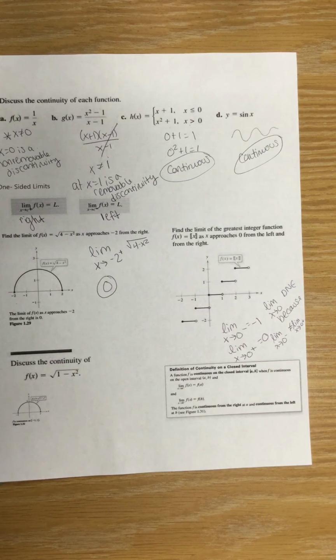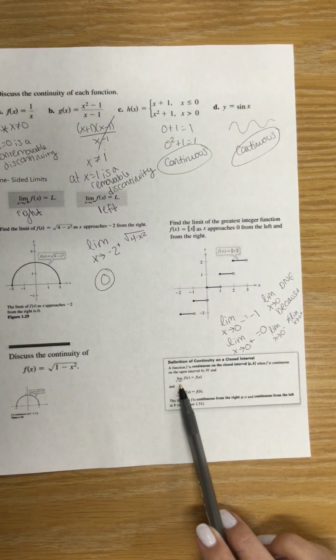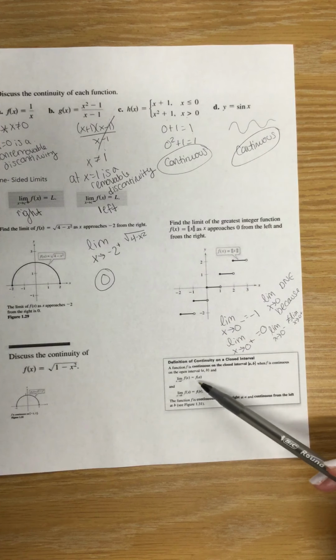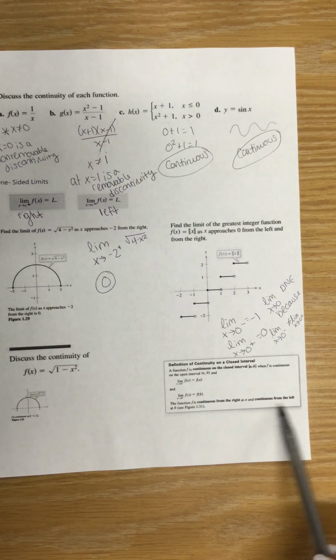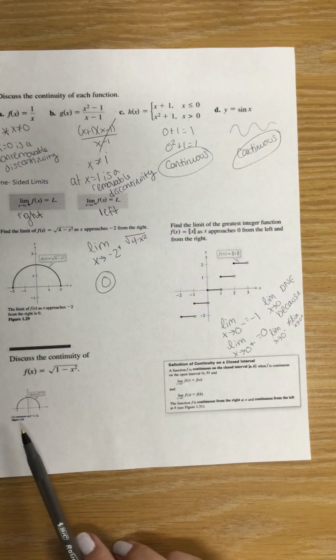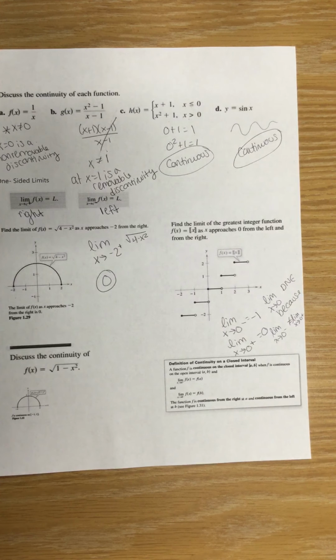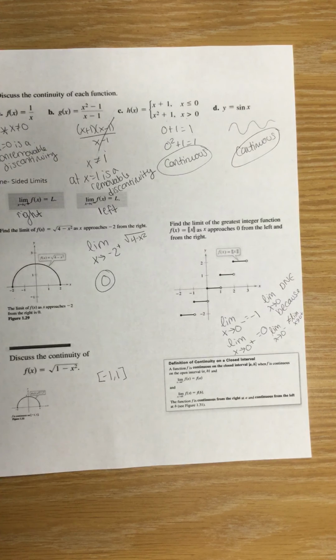Okay, discuss the continuity of the square root of 1 minus x squared. So we're going to think about this fact that we just talked about. A function is continuous if the limit from the right equals the actual point and the limit from the left equals the actual point. Then we know that it's going to be continuous because they're going to equal each other. Okay, so we have a function here. We have the square root of 1 minus x squared. We know that our domain would have to be from negative 1 to 1 to keep this positive under our square root.